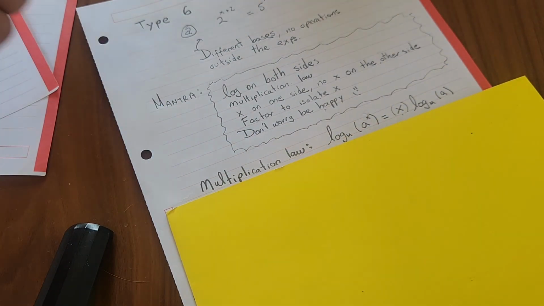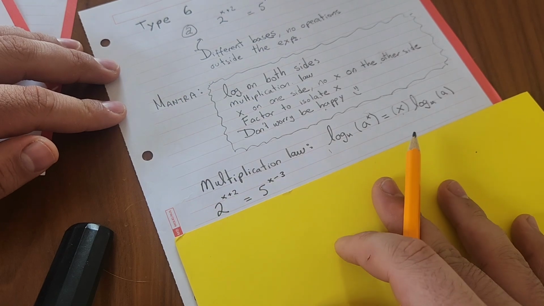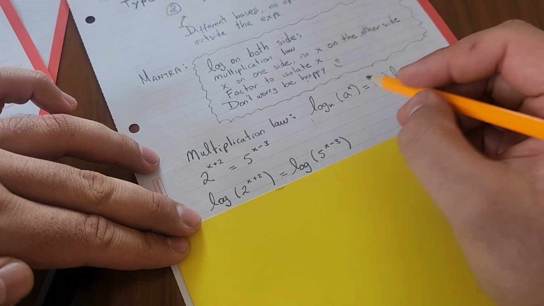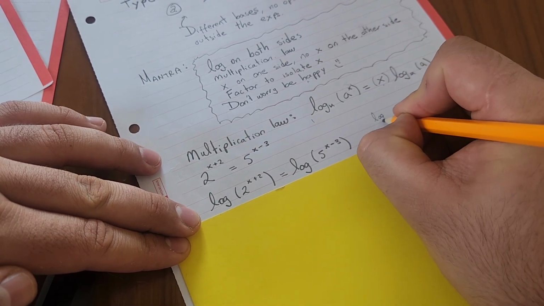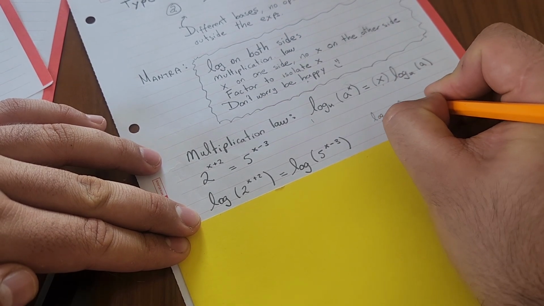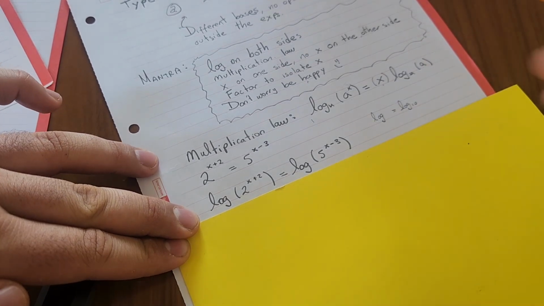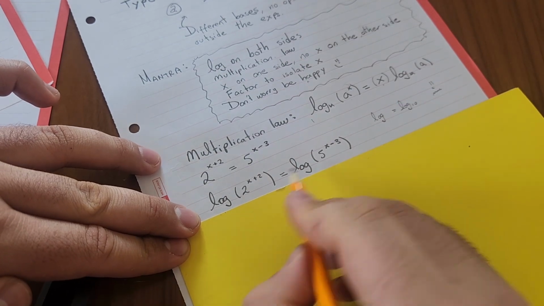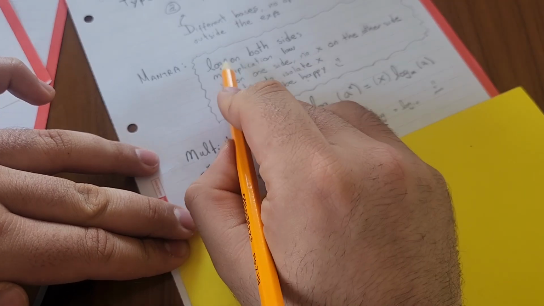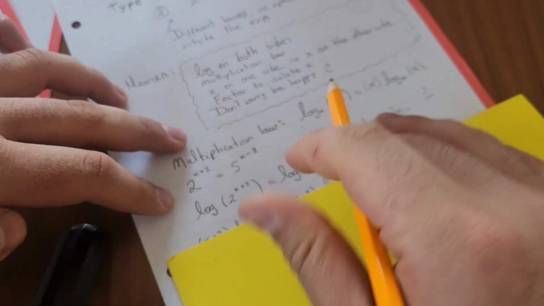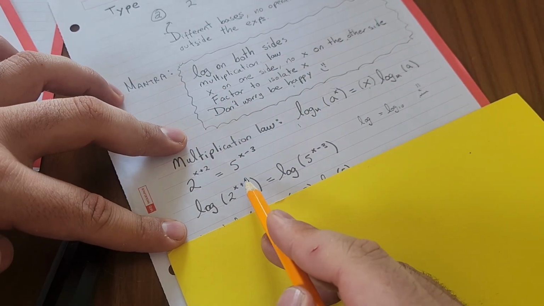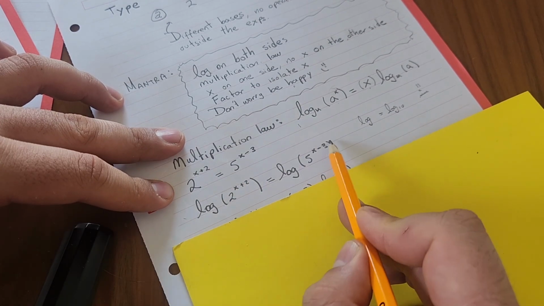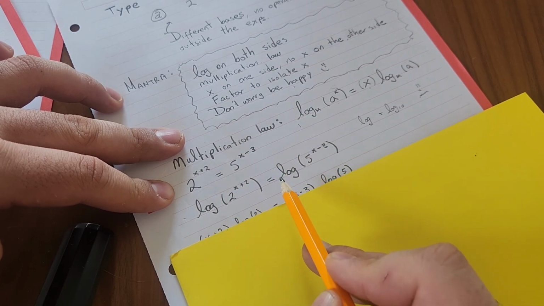Using this fact, we can solve this equation. So I have my equation. I use log on both sides, and log without a number is the same as log base 10, no? So you don't have to write it. If you write it, I will be upset. So log on both sides, apply log on both sides. That was the first part of the mantra. Then use the multiplication law. So this exponent will go down as a factor, and this exponent will go down as a factor.